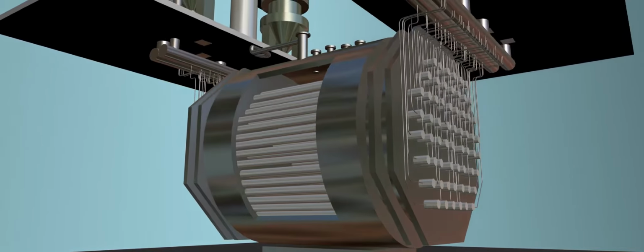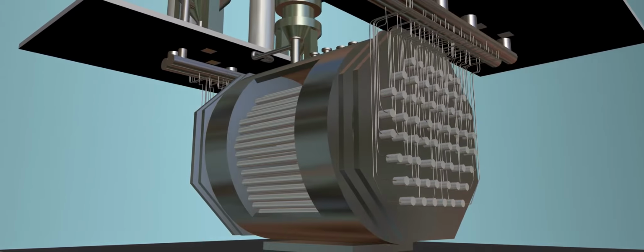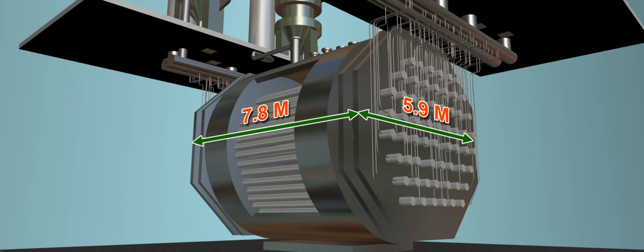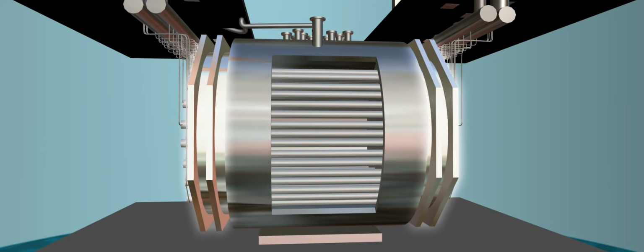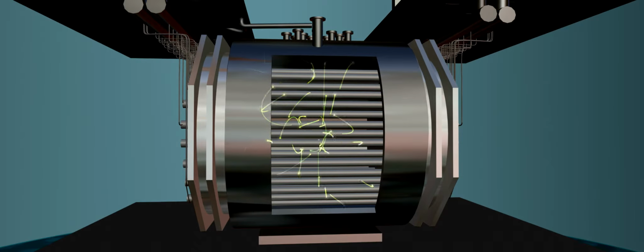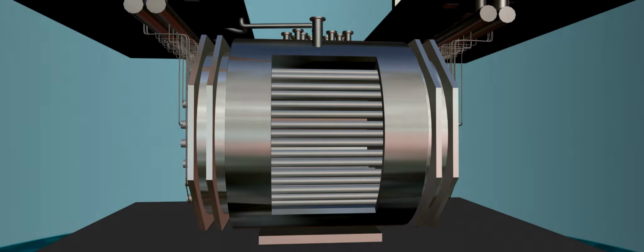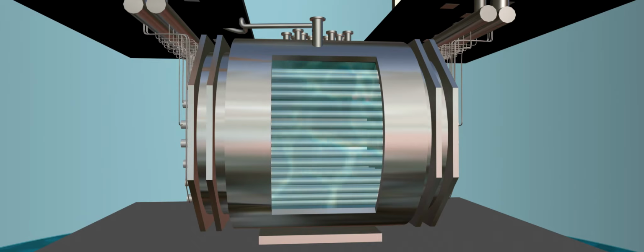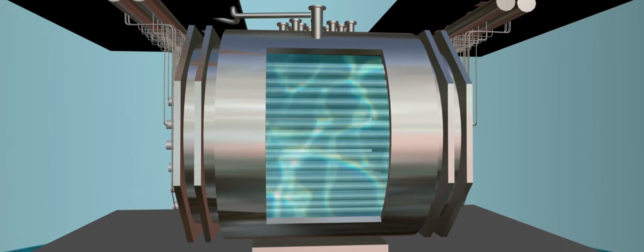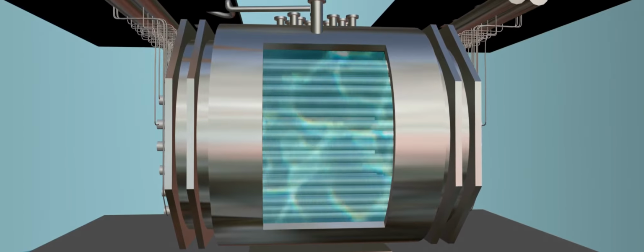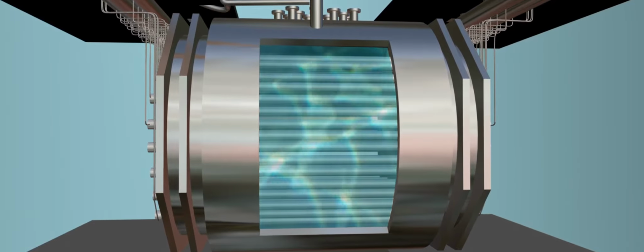The calandria is made up of high-grade stainless steel with a diameter of about 5.9 meters and a length of 7.8 meters. The stainless steel components that are connected at either side of the calandria are called end shields. These end shields act as a shield, preventing radiation from coming out. The calandria is filled with heavy water, which acts as a moderator to slow down the neutrons produced in the nuclear fission chain reaction to desired energy level.